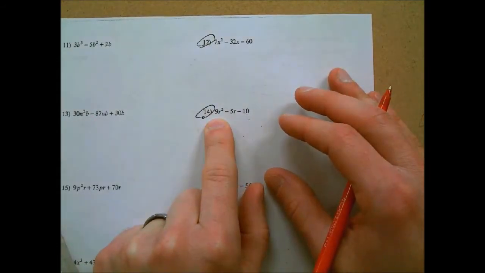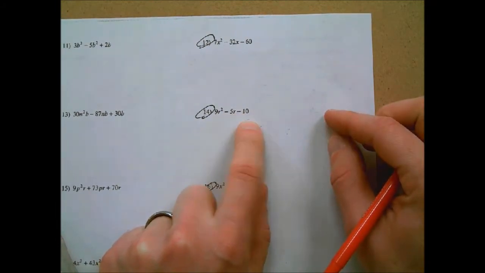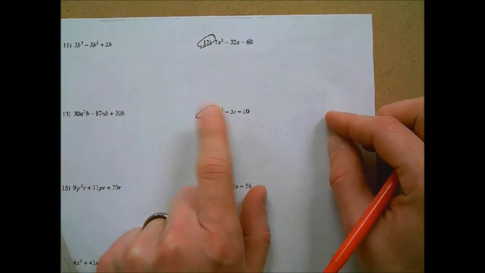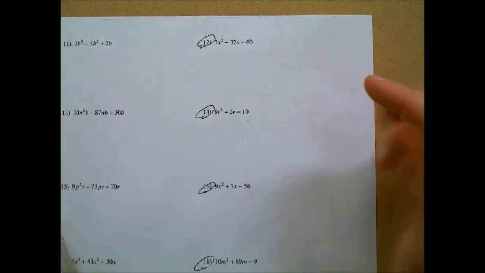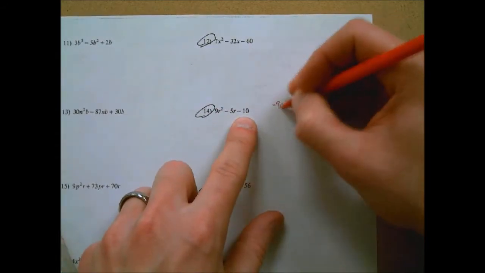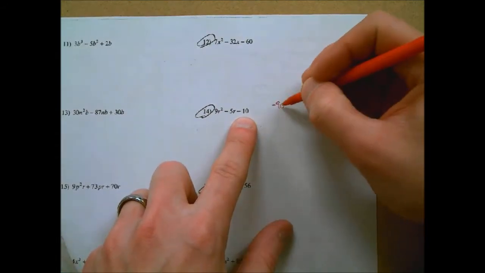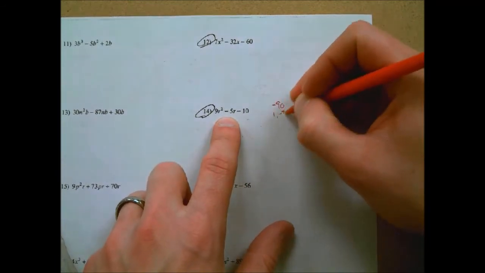Okay. Anyway, is there a GCF here we can factor out? Anybody? No. Okay. 9 and 5 and 10, they don't have anything in common we can divide out. These have r's, but this doesn't, so no. So we'll have to do the factor by grouping. So we'll do 9 times negative 10, negative 90. We're looking for two numbers that multiply to negative 90 but add to negative 5. So that's going to be 1 and negative 90 or negative 1 and positive 90.